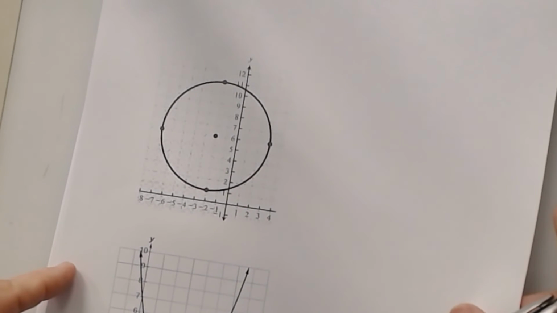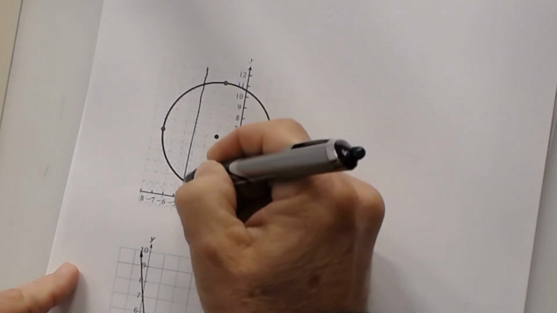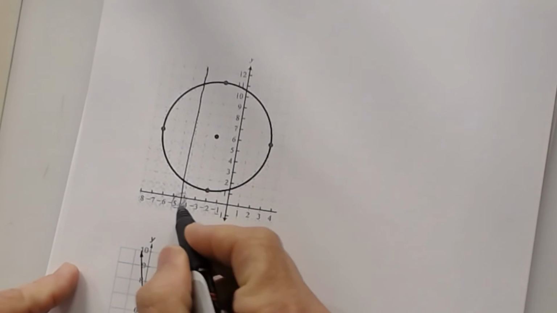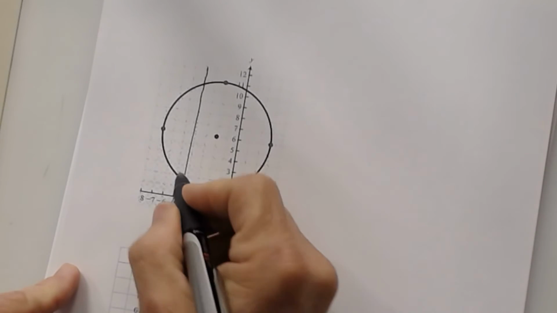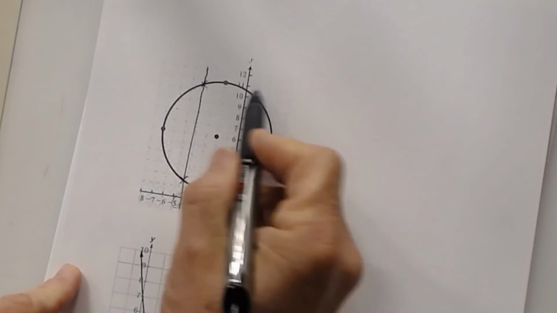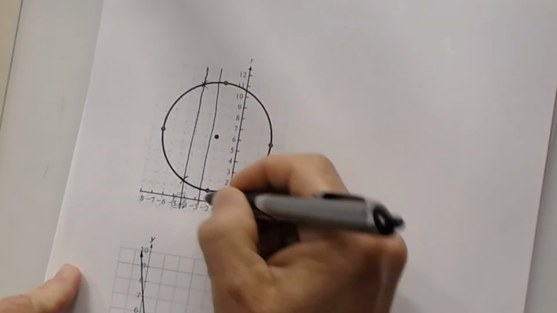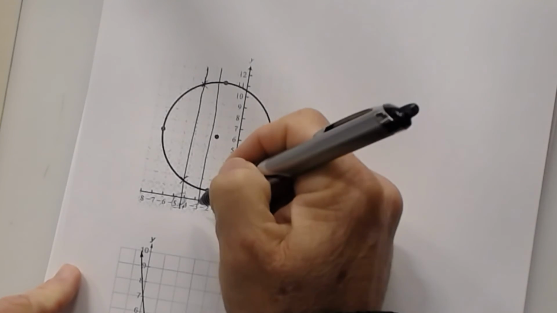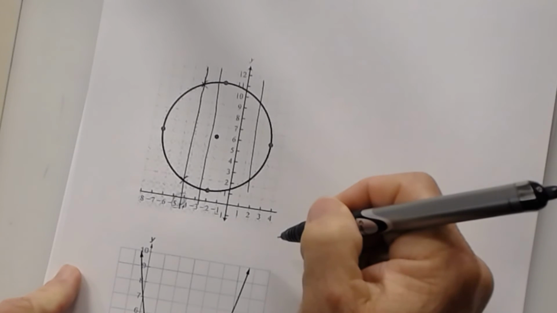So listen carefully. I'm going back to that second page that has that circle again. When I draw this vertical line, whatever that x value is right here, how many y values were there? 2. This y value and this y value. If I draw a vertical line here, how many times does it intersect the graph? Twice. If I draw it here, how many times? Twice.